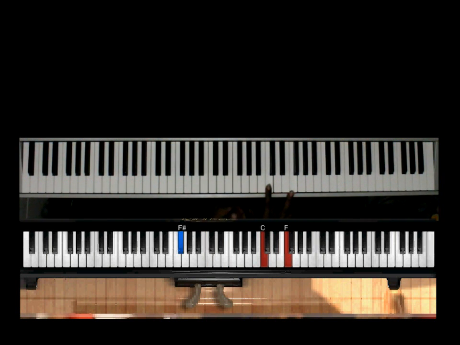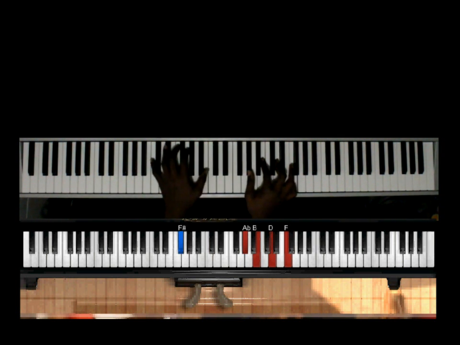Now the trick here is to make sure this is your last note. Make sure the diminished chord has this as its last note as well. So if we were to build a diminished chord, it will be this one, 1, 2, 3, 1, 2, 3, 1, 2, 3. So that's a diminished chord you can play instead of that F. So we'll use it in the song.